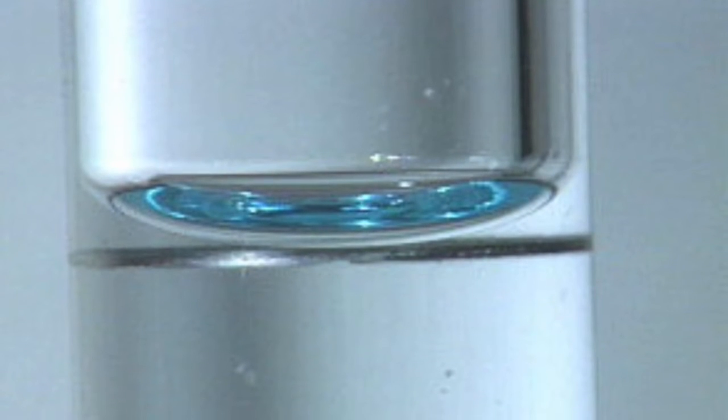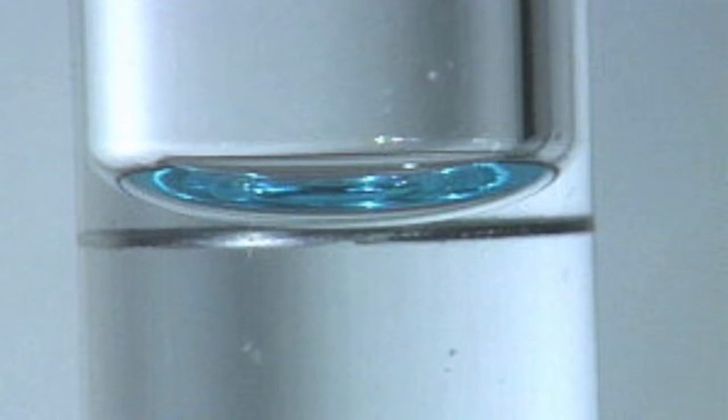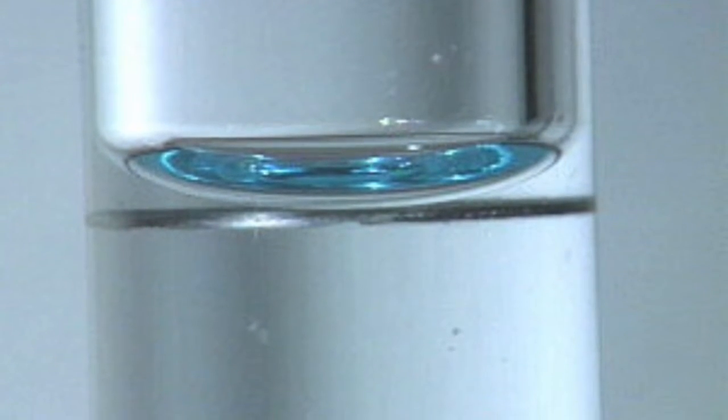Adhesion. Adhesion is when water sticks to the sides of different substances and travels up it slightly, forming a lip or a bump, which is called a meniscus.